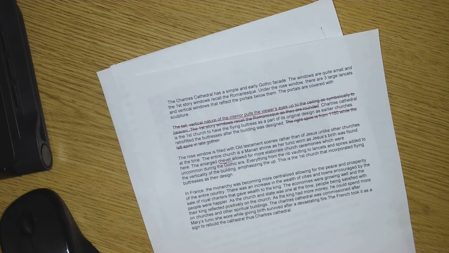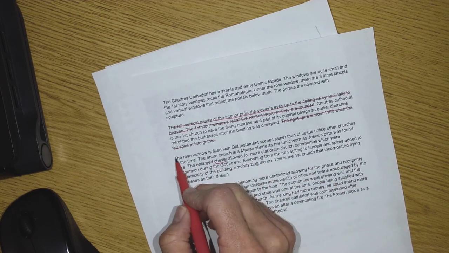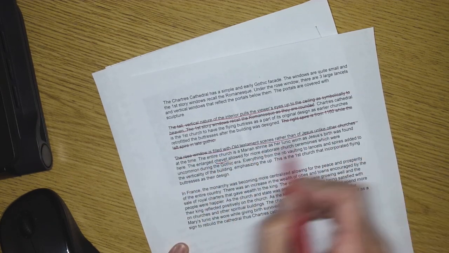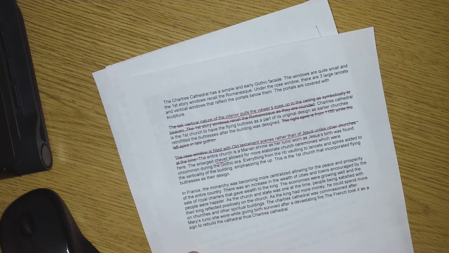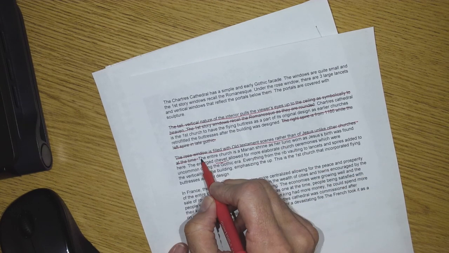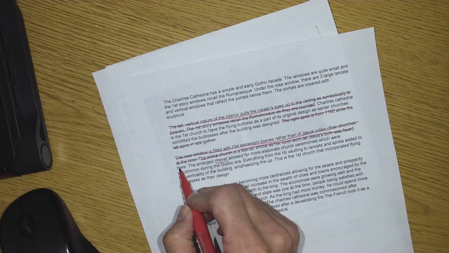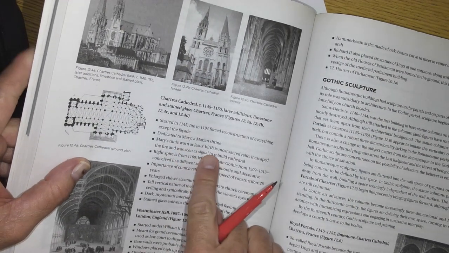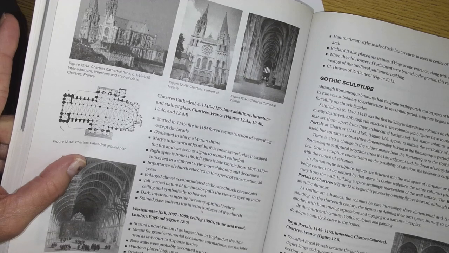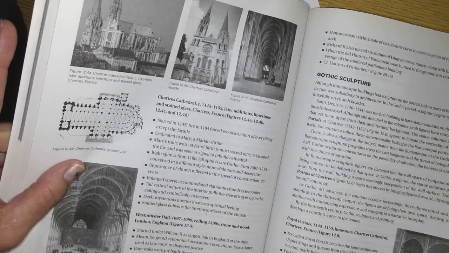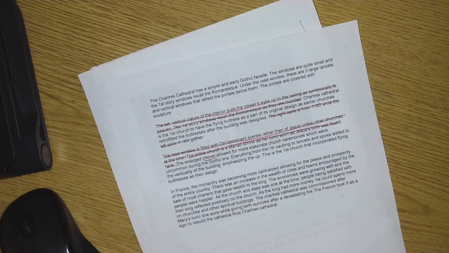Rose windows filled with Old Testament scenes rather than of Jesus, so like churches at the time. Yeah, I don't think that's even correct. All of this is about Christ and Mary. The entire church is a Marian shrine. Okay, I saw that in the book. I can show you, just in case you're wondering. Mary's tunic worn at Jesus' birth, Marian shrine, 1194. There's a lot of information there, right?